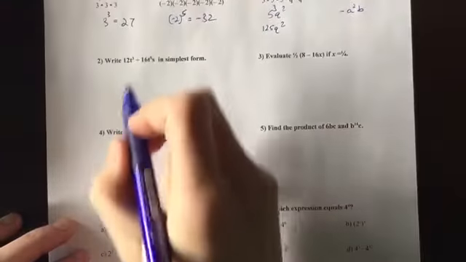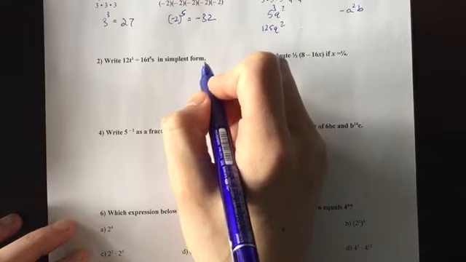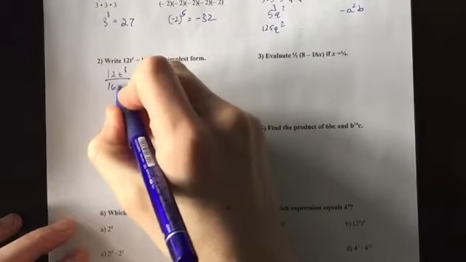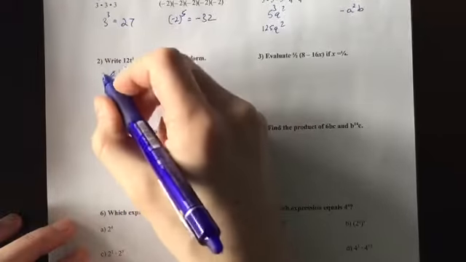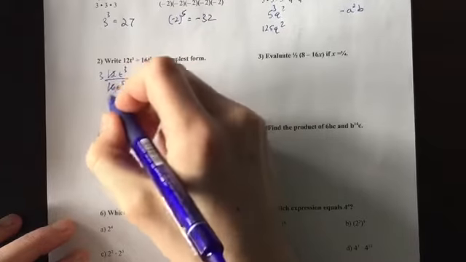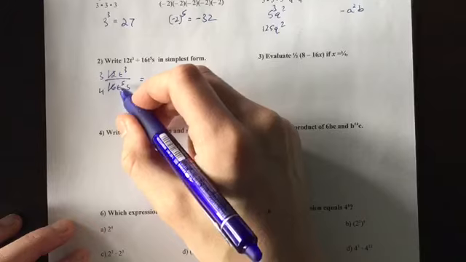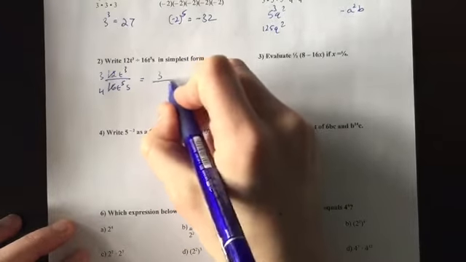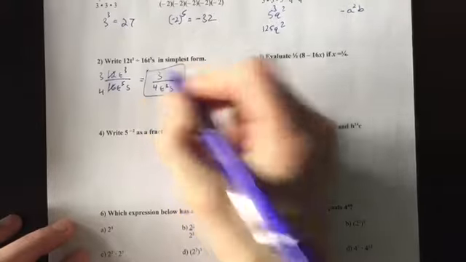Okay. Number 2, write 12t to the 3rd divided by 16t to the 5th s in simplest form. For me, I'm going to rewrite that as a fraction first because I think it's easier to see. And I see 12 and 16. Common factor is 4. 4 goes into 12 3 times. 4 goes into 4 4 times. T to the 3rd over t to the 5th. Cancel out 3 t's on top with 3 on the bottom, making that 3 over 4 t squared s. Okay.